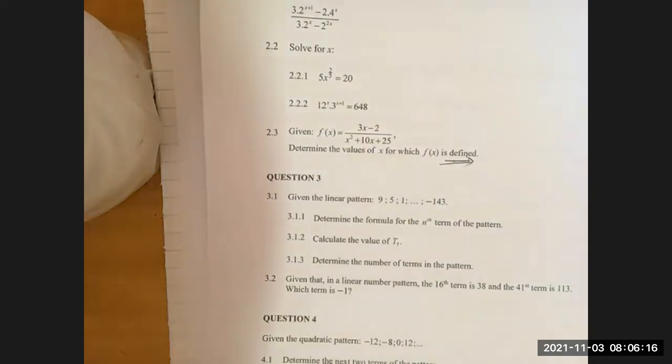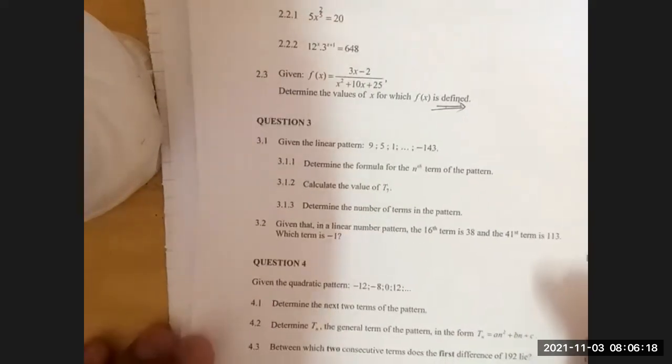Now, here comes question 3. Question 3 is based on patterns, but this is something I'm going to solve in the next video.